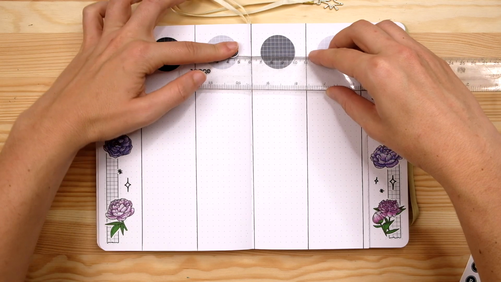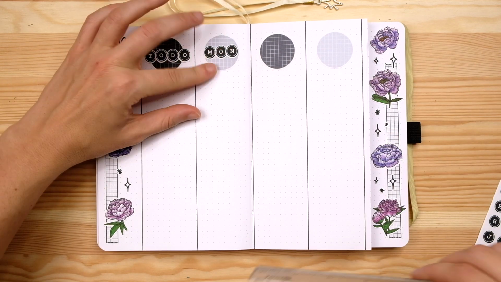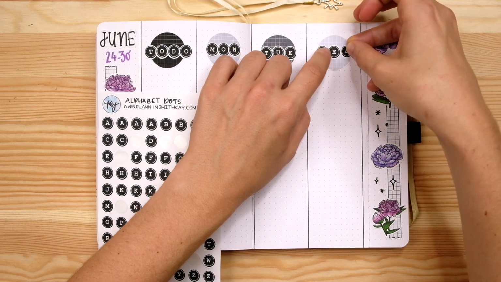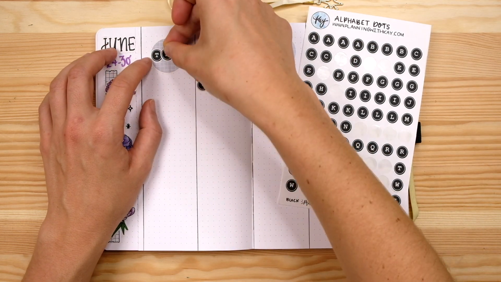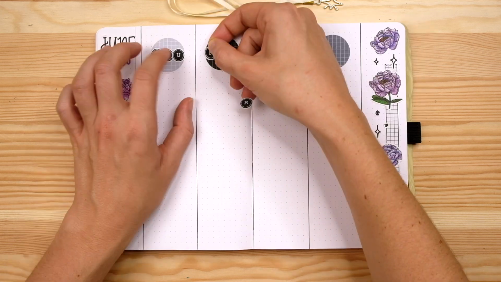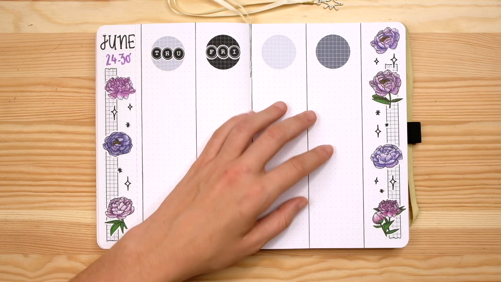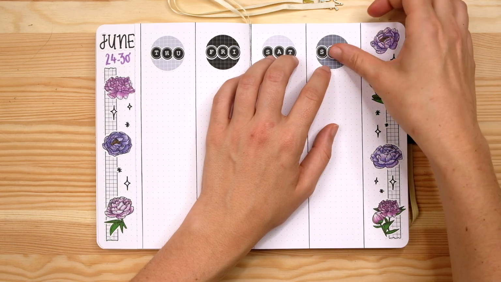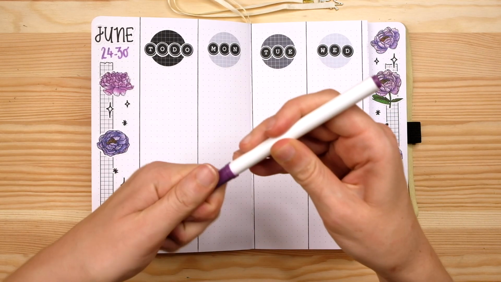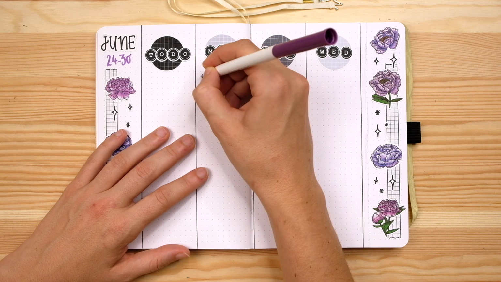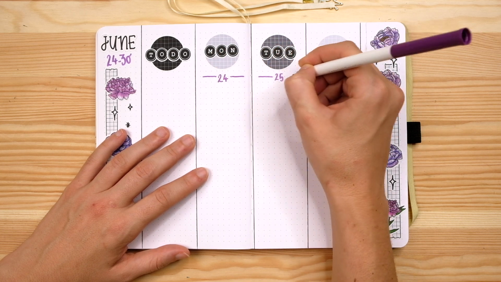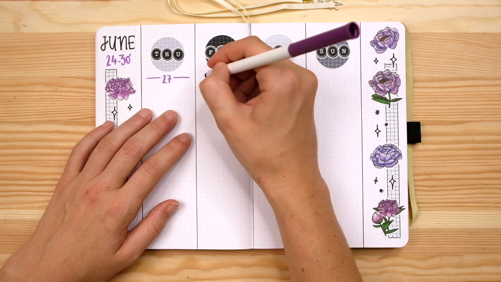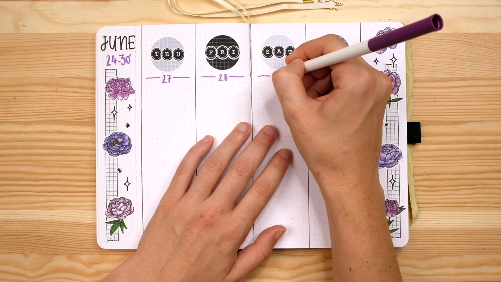All right, so I'm just going to use these alphabet dots to complete the rest of my headers, Monday through Sunday. All right, now I'm going to go in with that same purple marker and put in dates for each column from the 24th through the 30th. And again, tying in that purple marker is just going to bring a little something extra special to this spread.